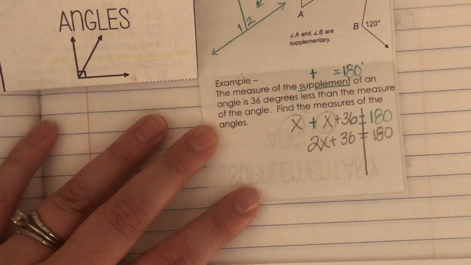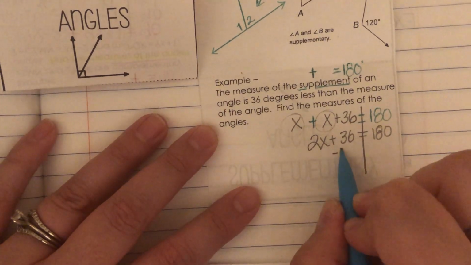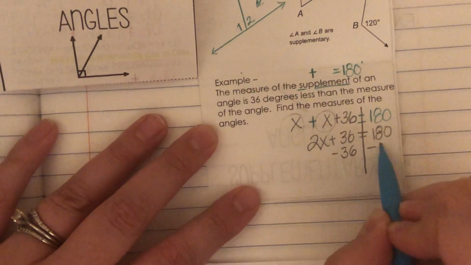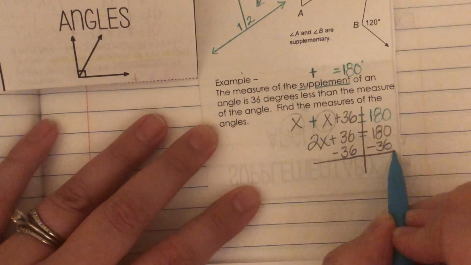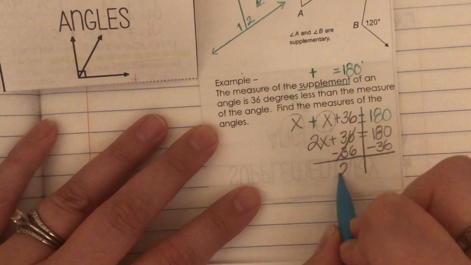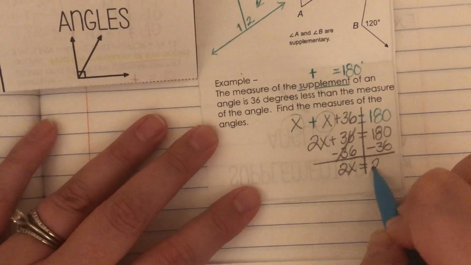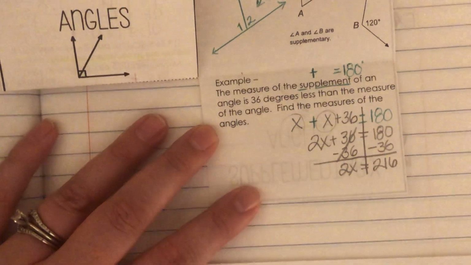Now I have my two-step equation. I'm going to go ahead and subtract the 36, because remember, they're on opposite sides. The line is in between my fingers. That's always a quick check to see if you can combine like terms, or if you need to do the opposite sign.